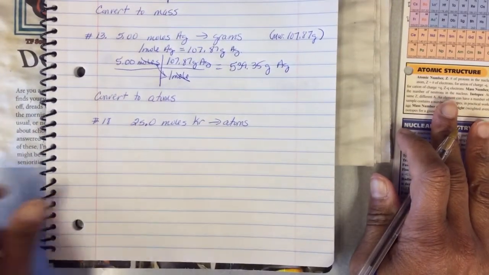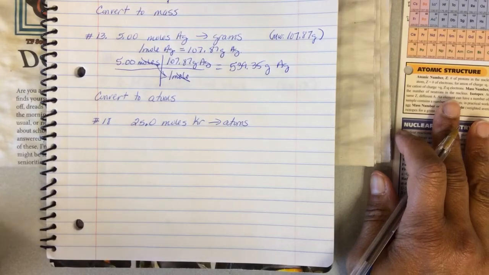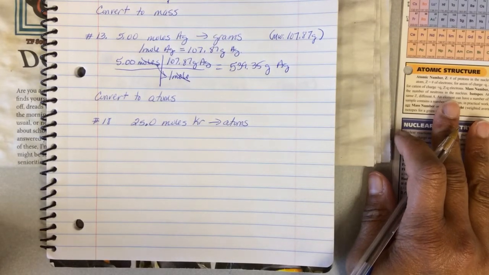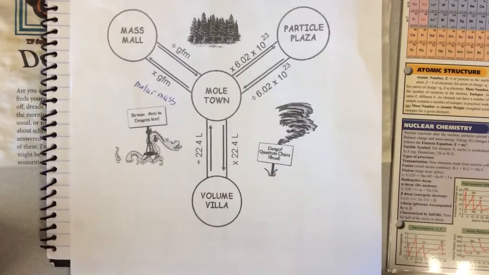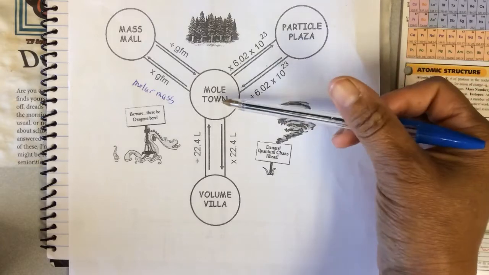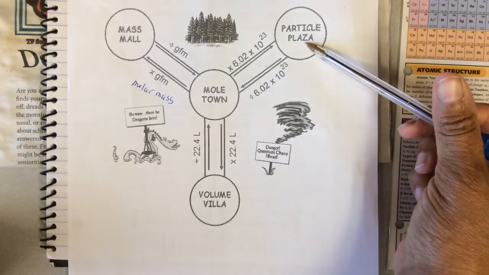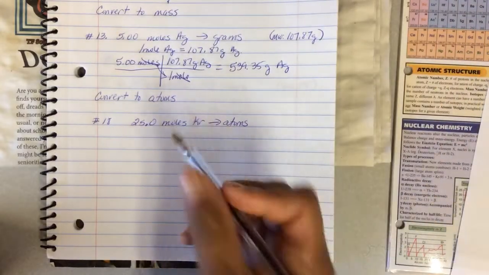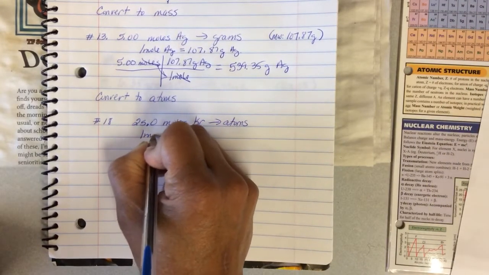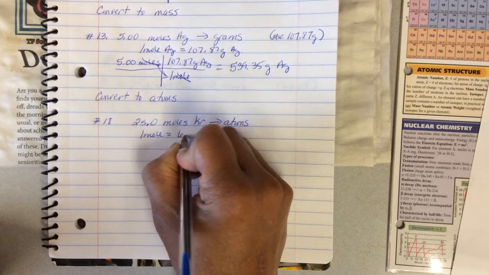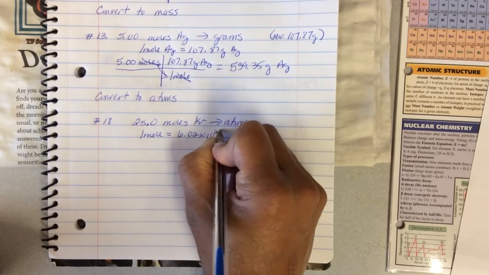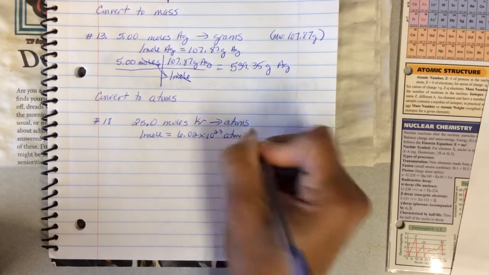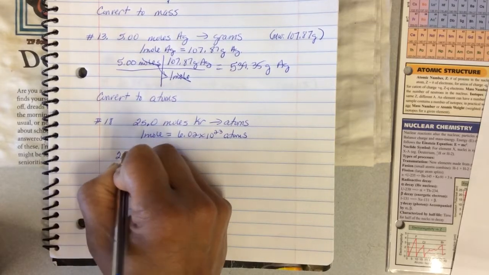Okay, next problem. Next section of the worksheet, we're going to convert to atoms. So we're given 25 moles of krypton, and we're going to convert that to atoms. Alright, if you look on your sheet, if you have moles, in order to get to atoms, again, we're going to use Avogadro's number. Okay, so we're going to take 1 mole, set it equal to 6.02 times 10 to the 23rd atoms. And now we're going to put that in a picket fence.